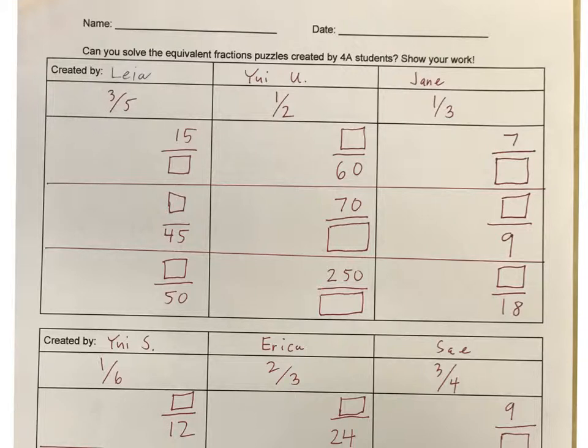So I've deliberately put some space over here because we're going to use this space to find the equivalent fractions. And we'll start with Leia's here. Leia had 3/5 as her fraction, so you should write 3/5 here. And what you need to think of now is what times 3 will give me 15. And hopefully you know your facts good enough, but you know that 3 times 5 will give you 15, and you make this fraction 5/5.